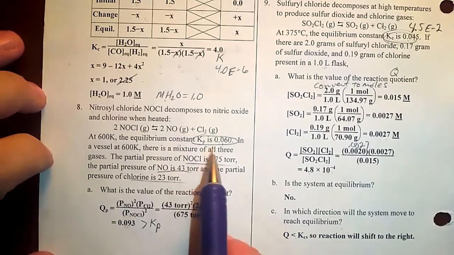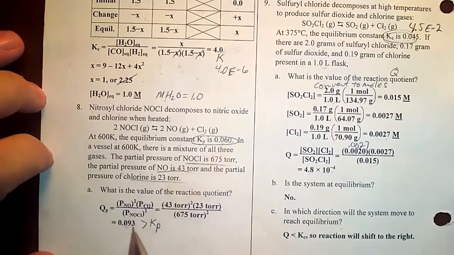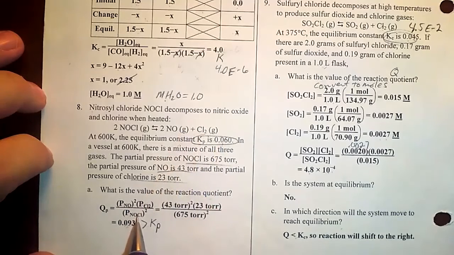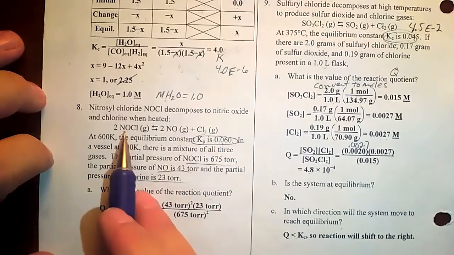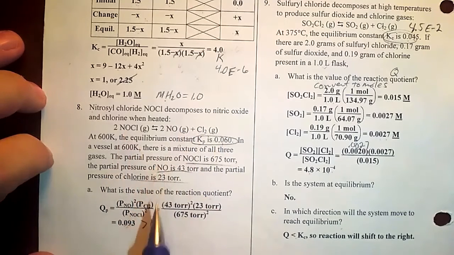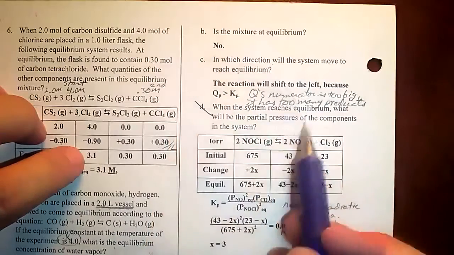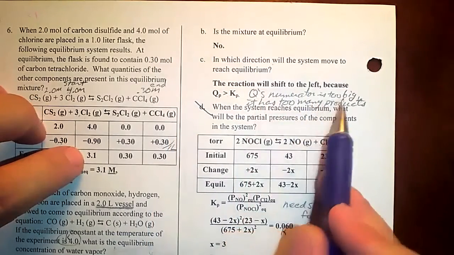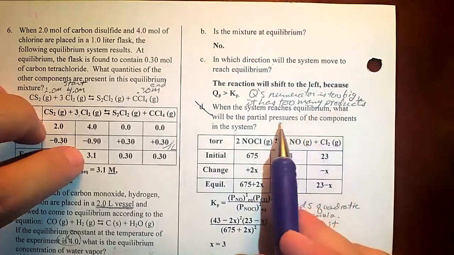However, K is 0.060, so Q is too large, which means, again, the top of our fraction is too large, and that's the products, that's the right side, and by proportion, this is too small. So what does that mean? For Q to reduce in value and reach K, it has to go left. So is it at equilibrium? No. Which way will it go? It has to go left. I wrote in Q's numerator is too big. It has too many products.